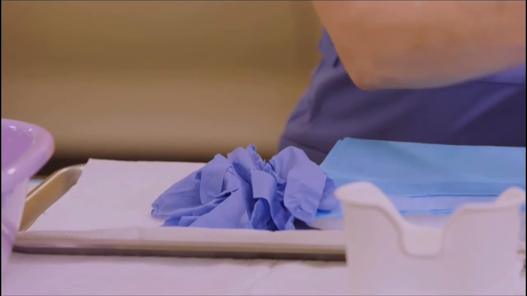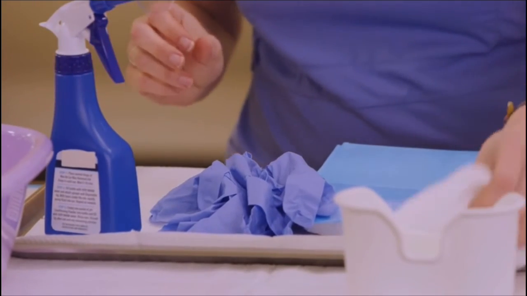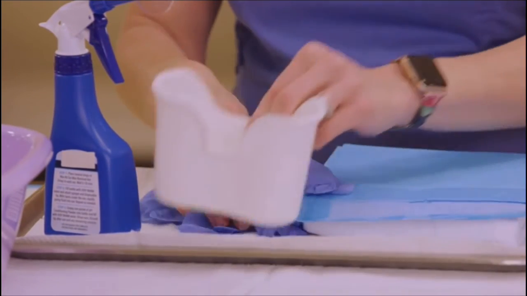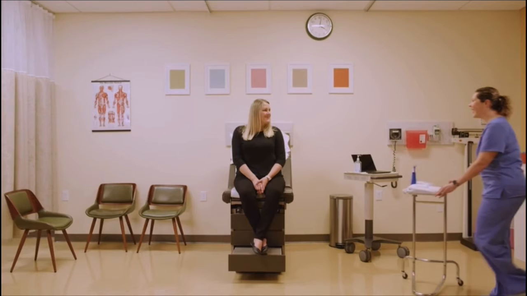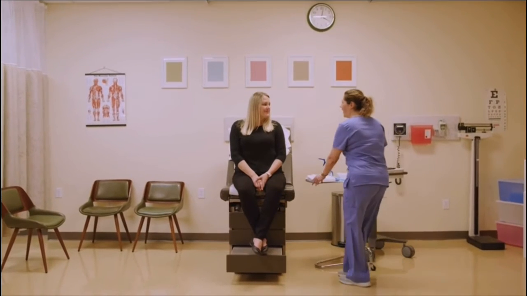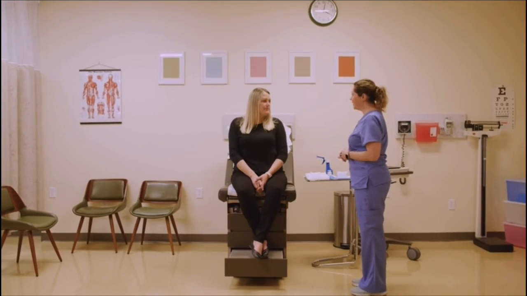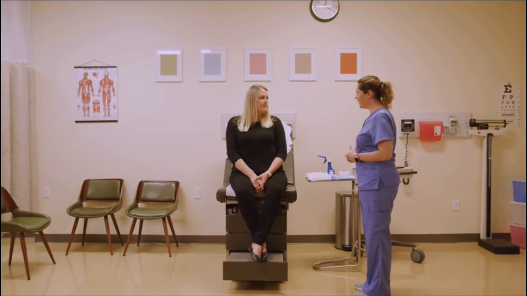Place waterproof drape, multiple gauze pads, an ear basin, a couple of cotton balls, and ear wash spray bottle filled with warmed solution on a tray to transport to the exam room. Greet the patient, identify yourself, and state your name and title along with the provider you work with. Confirm patient identification using 2 identifiers.